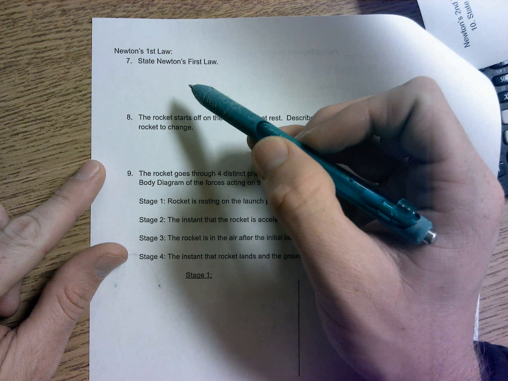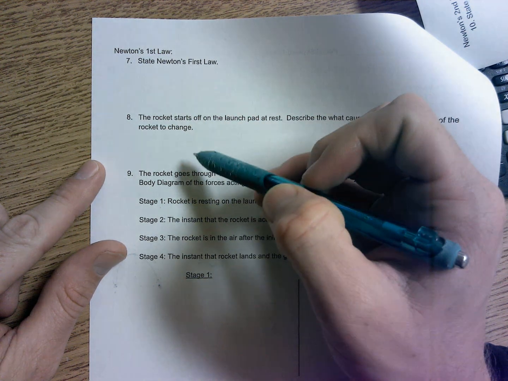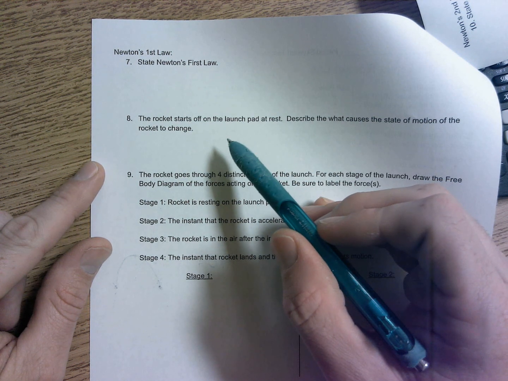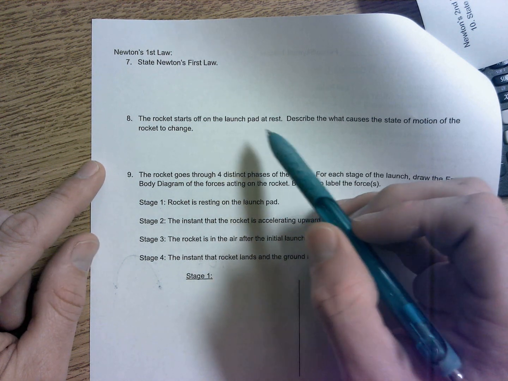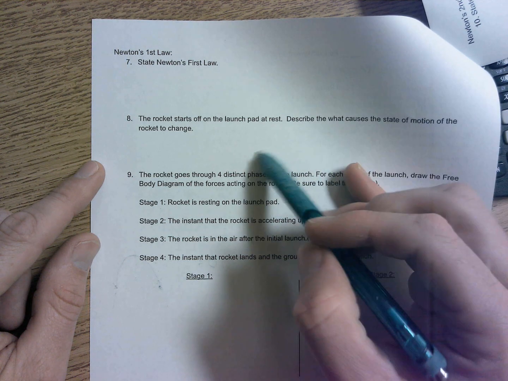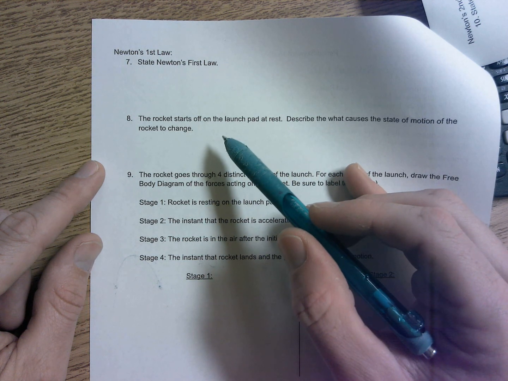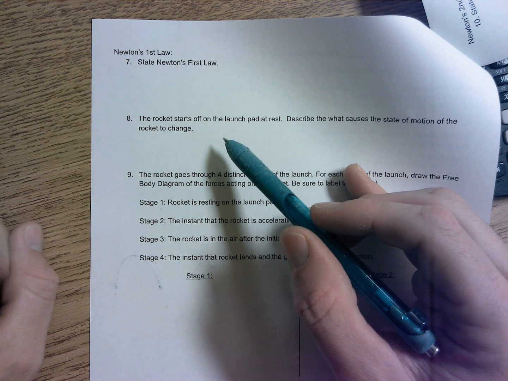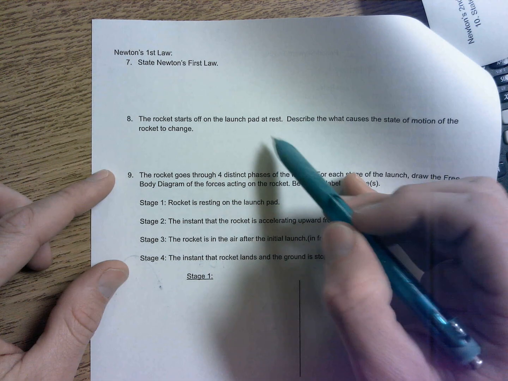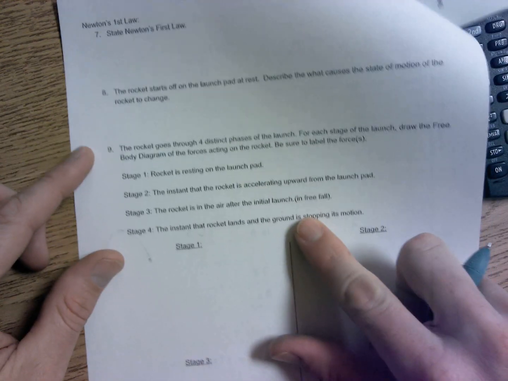Okay, state Newton's first law. You should be able to do that. If you don't remember it, Google it. Should be on yesterday's assignment. The rocket starts off the launch pad at rest. Describe what causes the state of motion of the rocket to change. Okay, why did it launch up? You're going to describe that in your own words.